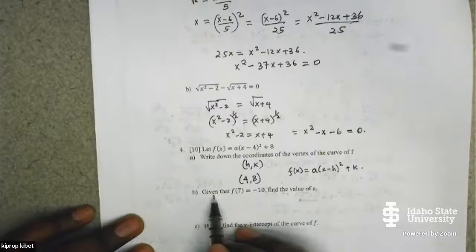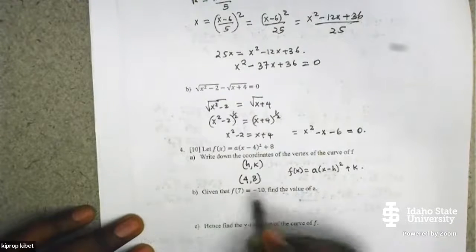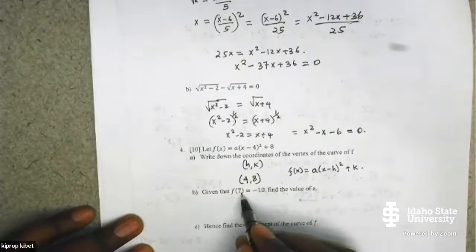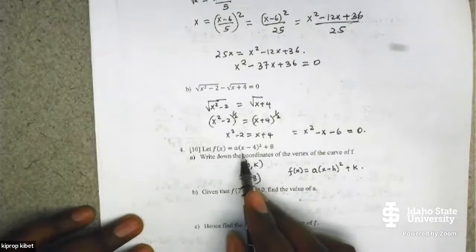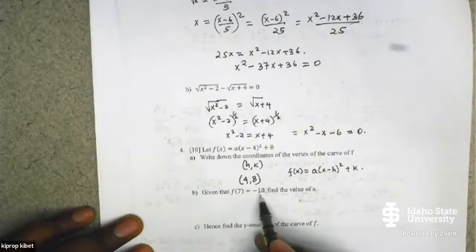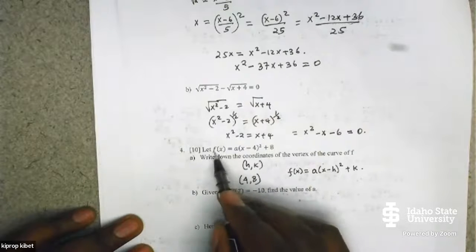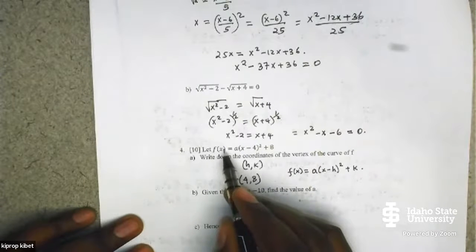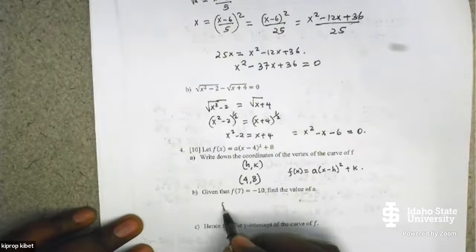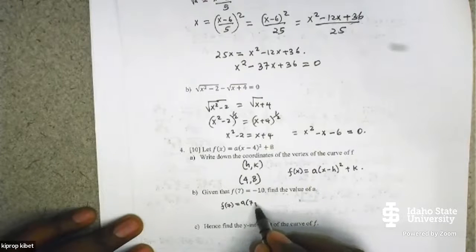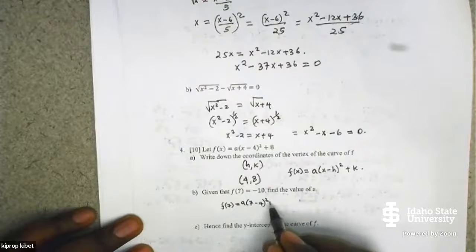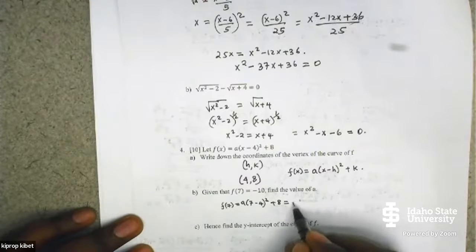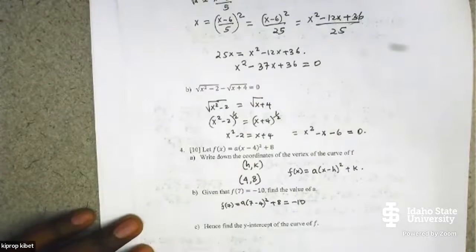Now, given that f of 7, x is what? 7, right? f of 7 equals to minus 10. It means we substitute the value of x here to be 7, so it will be f of 7 equals a times (7 minus 4), then you square, plus 8 is equals to negative 10.